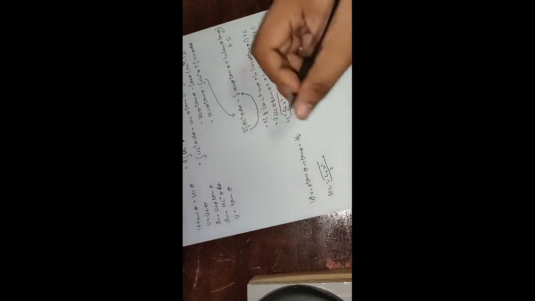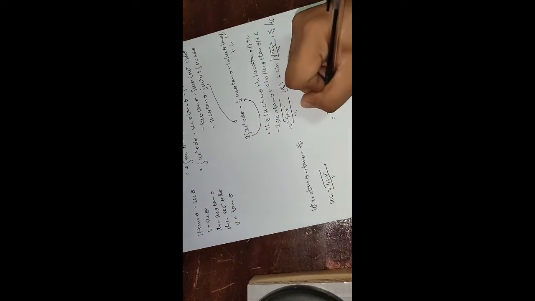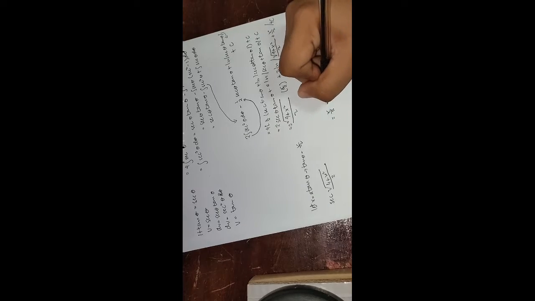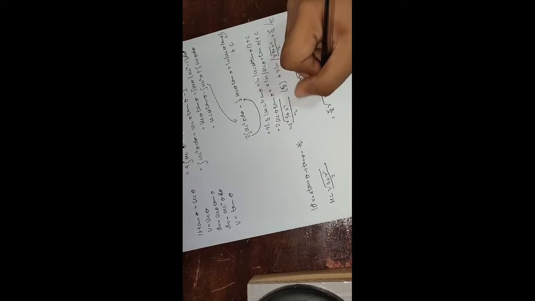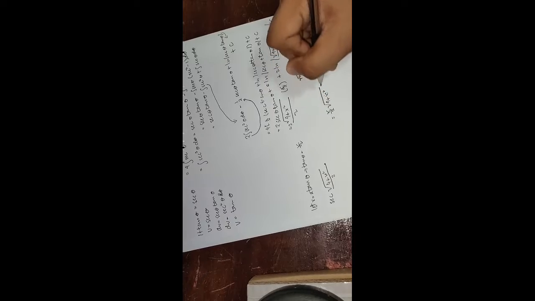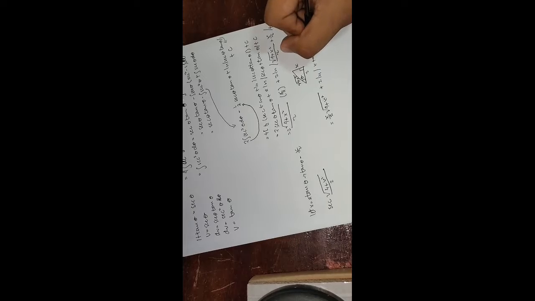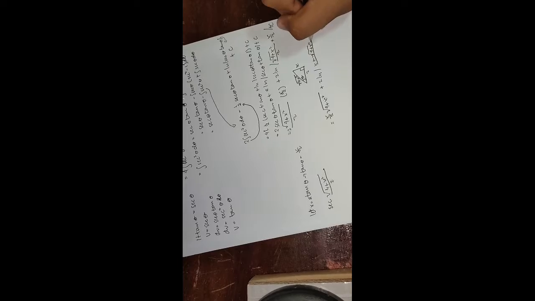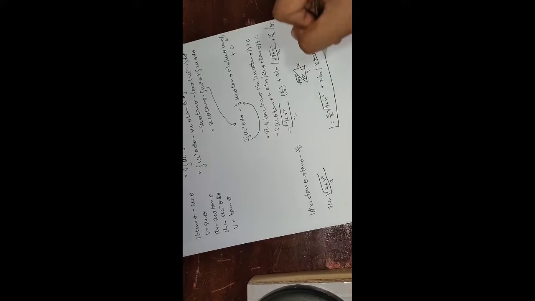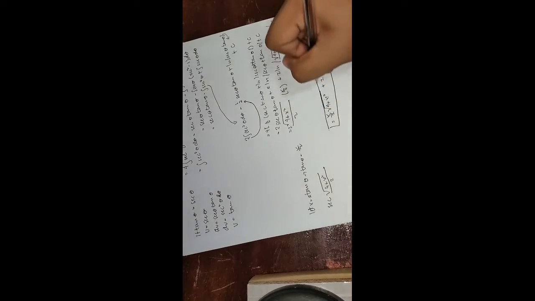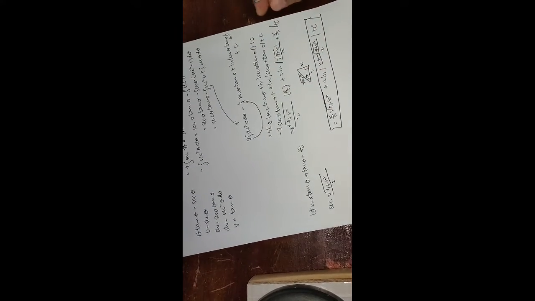For our final answer we have x over 2 times the square root of 4 plus x squared plus 2 ln of the absolute value of x plus the square root of 4 plus x squared over 2, plus c, and this is our final answer for example number 1.